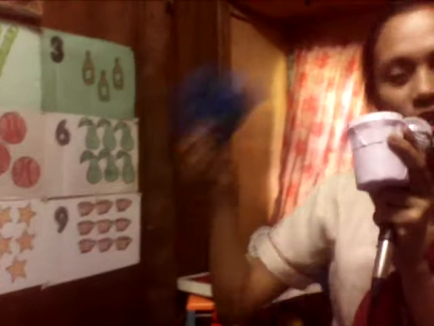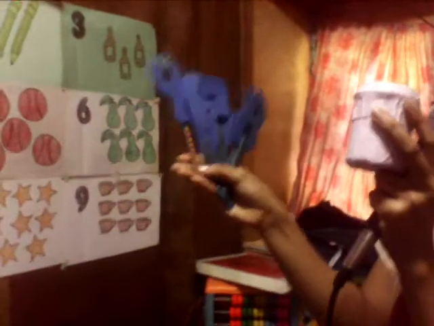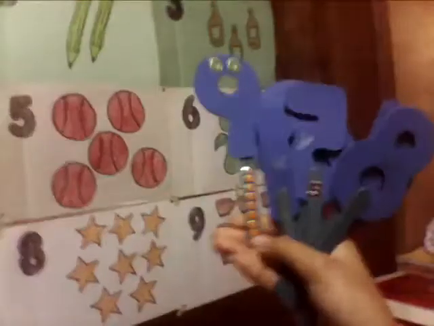Another is number puppets. Puppet numbers show number categories or number sequencing. You can have storytelling based on numbers, and these numbers have beads on popsicle sticks which also illustrate one-to-one correspondence. Like for example, 9. So the 9 has how many beads? Let's count. 1, 2, 3, 4, 5, 6, 7, 8, 9. Well, that's good.